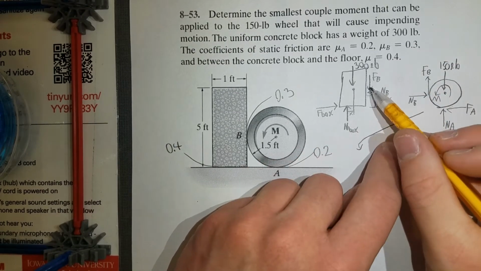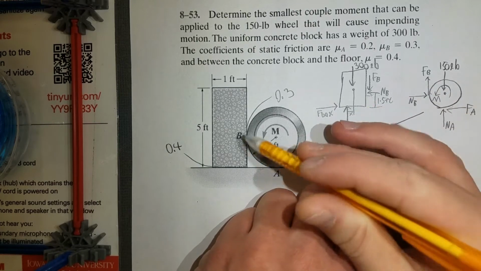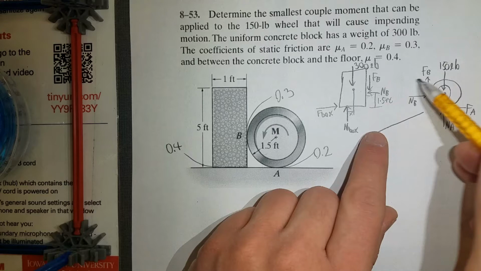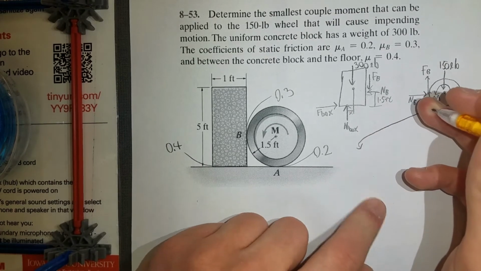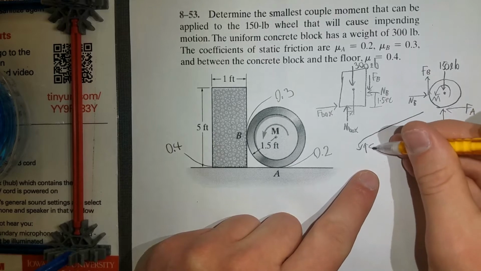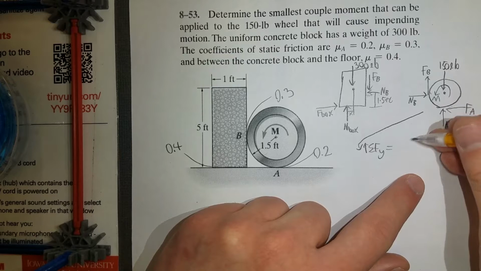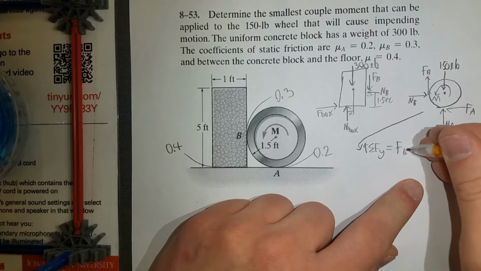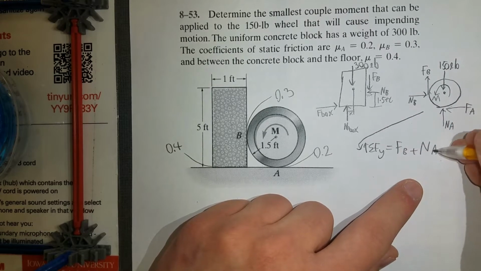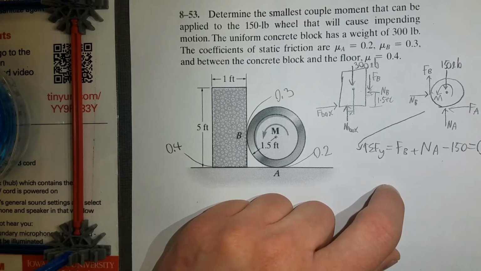Yes. So friction on the box is going to be equal and opposite to the friction on this wheel here at B. So make sure you include that and not forget it like I did. So thank you again. We'll go ahead and sum the forces in the Y. And we're looking at the wheel right now. So sum of the forces in the Y, we're going to have FB plus NA minus 150, and that's all equal to 0.